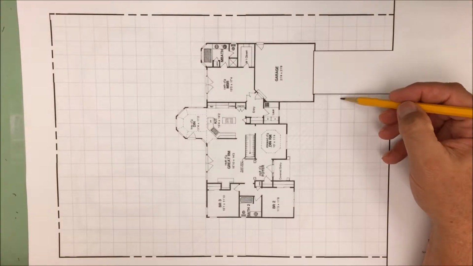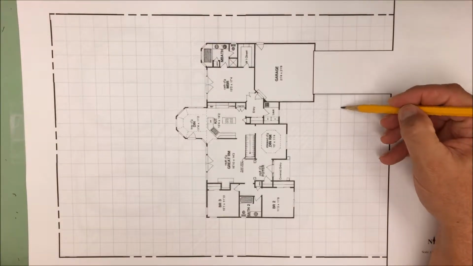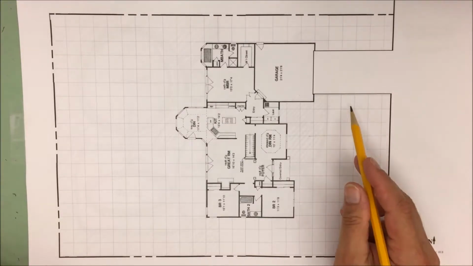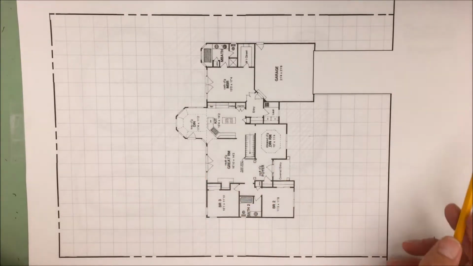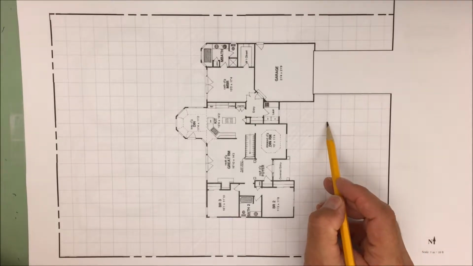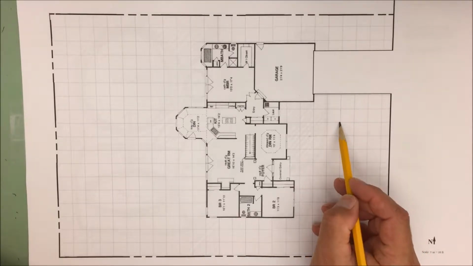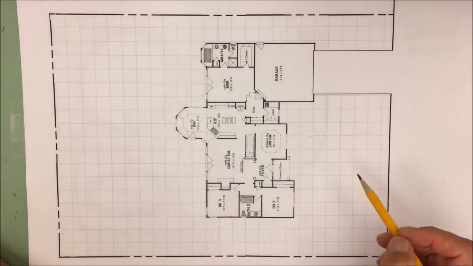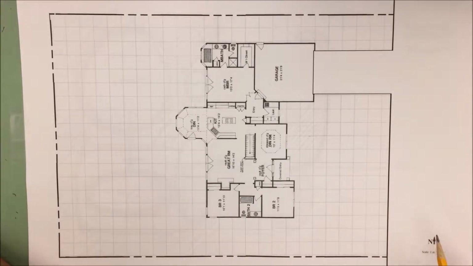That means that on this grid, all my lines will be vertical or horizontal. And just a reminder, this grid represents 5 feet by 5 feet. So one square is 5 feet by 5 feet. So we can kind of measure as we go along the grid.